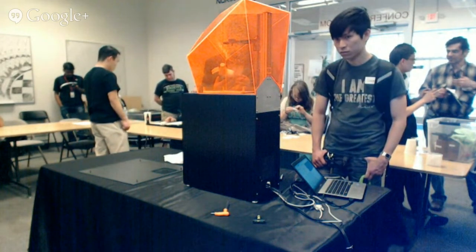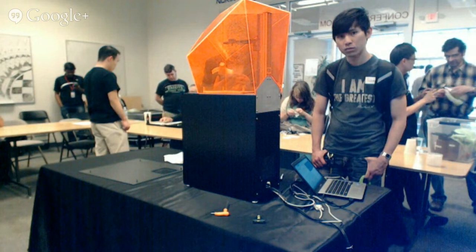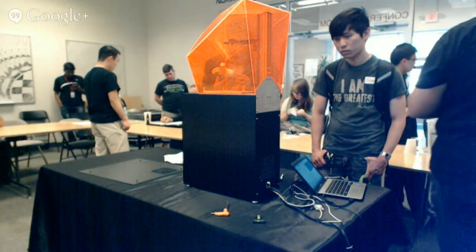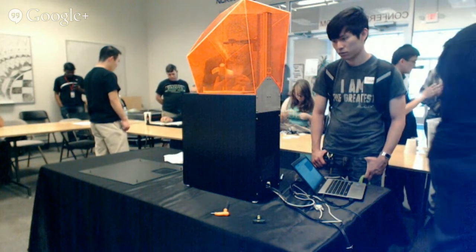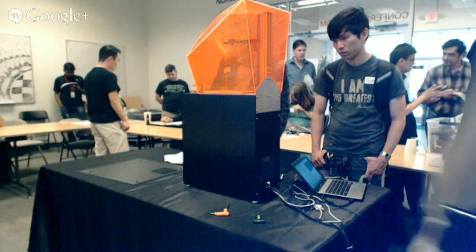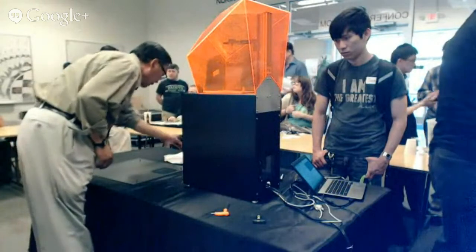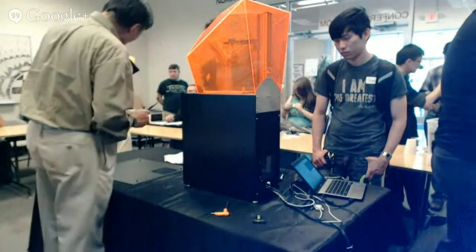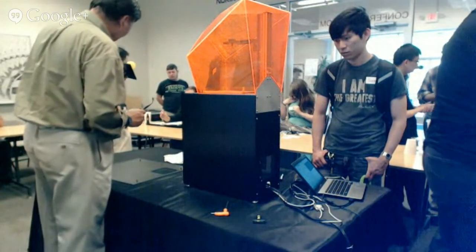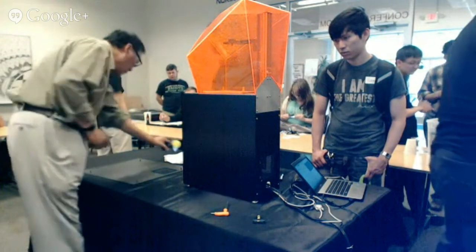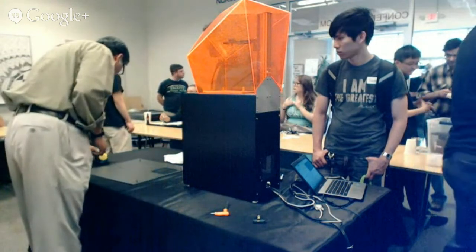In terms of, you said they shrink after. So what's the minimum shrinkage? Every resin is different, and it's very difficult to quantify because different manufacturers rate their shrink differently. Some of them rate them volumetrically, right? And some of them rate them dimensionally.